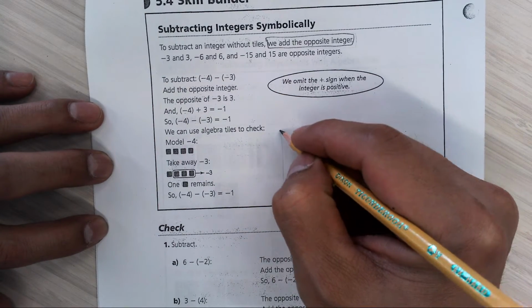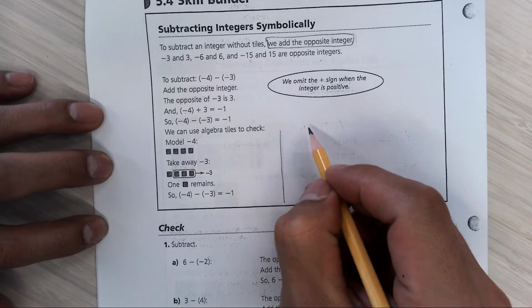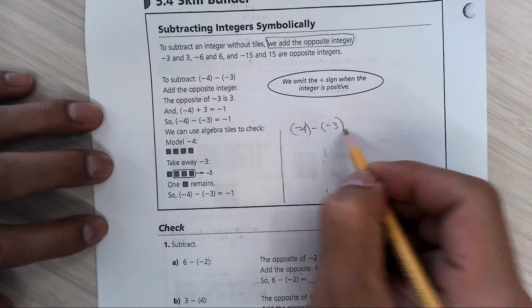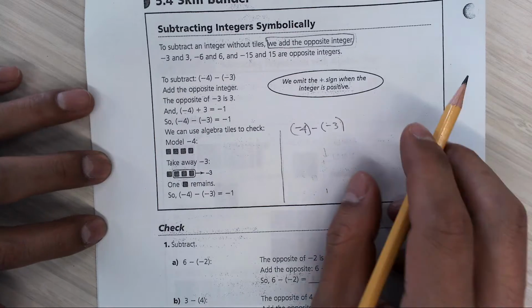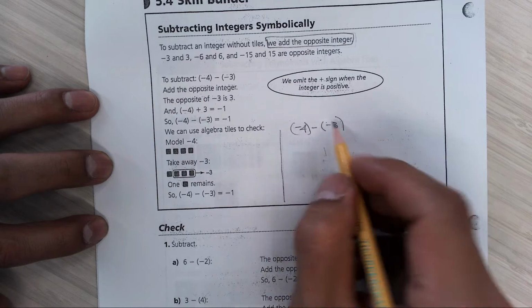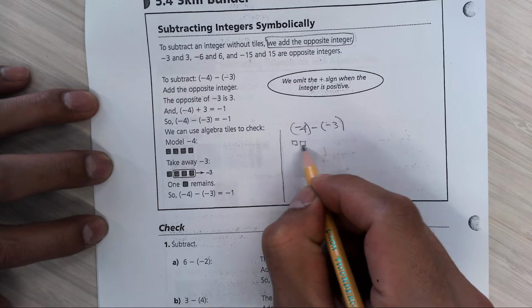Okay, but another way to actually demonstrate this, what I like to do, is add the opposite tiles. Okay, so I'm going to demonstrate this again using another way. So let's see if you like this. First I'm going to draw the tiles for this whole thing. So here's my 4 negatives.